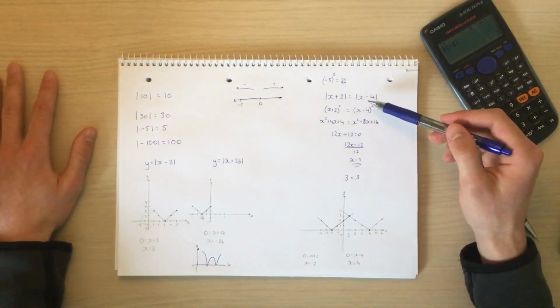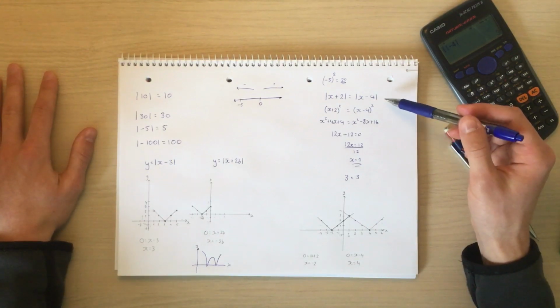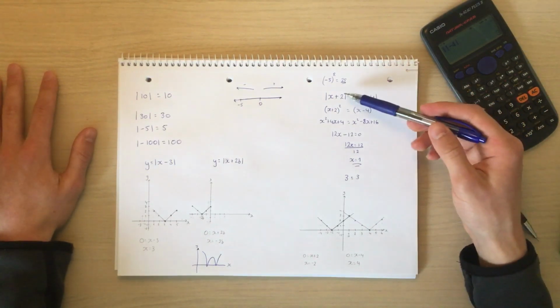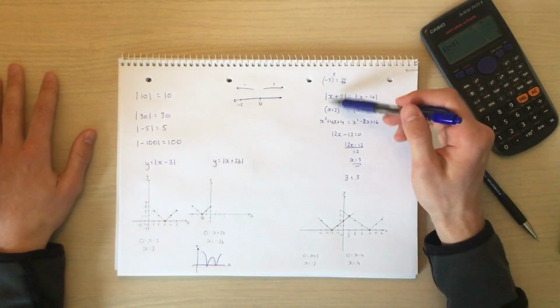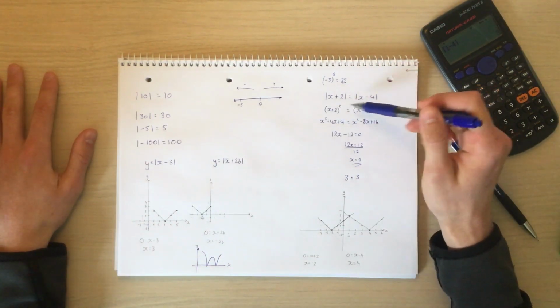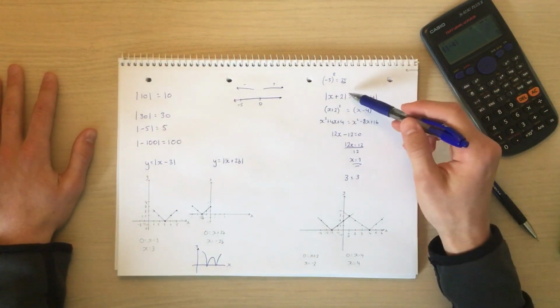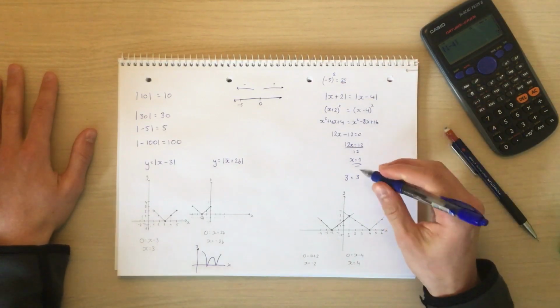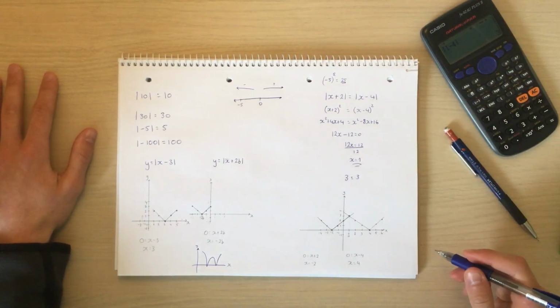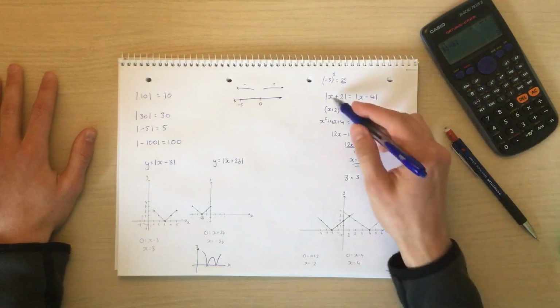And then here, when we have to solve an equation which involves modulus functions, what we do is we square both sides, in order to remove the modulus signs and be able to actually solve the equation and find the value of x for where the two intersect.